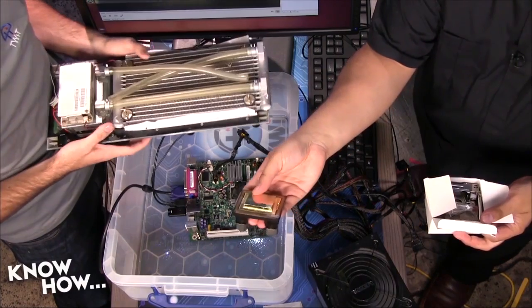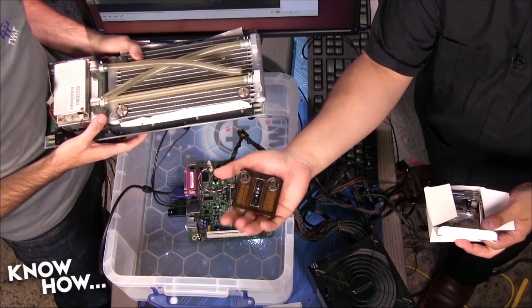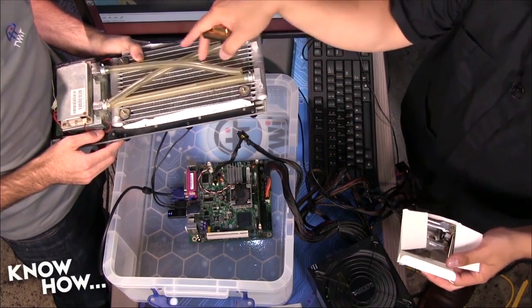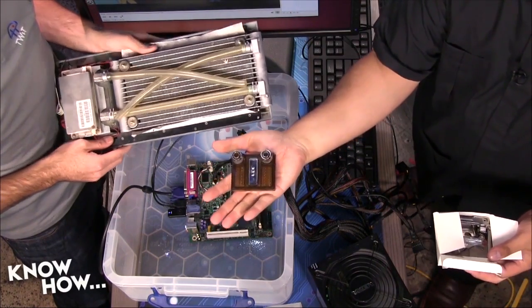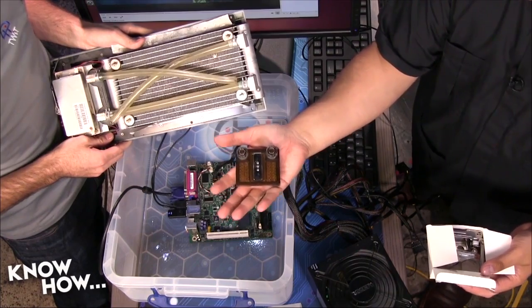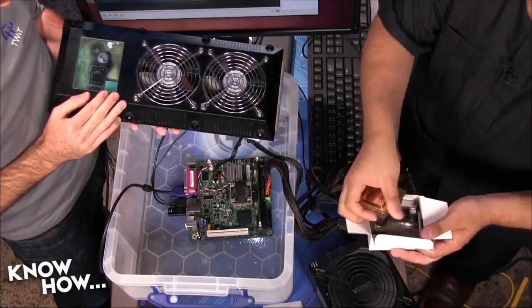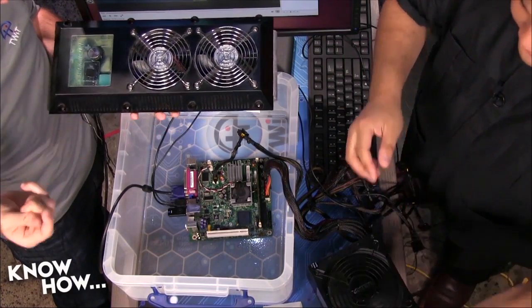This will fit onto the CPU. It's a water block. And it would pump the fluid through, right, and then it would eventually run through here. So you needed a water block on all the major heat sources. So the hard drives, the CPU, the video card, maybe the chipset that's on the motherboard.